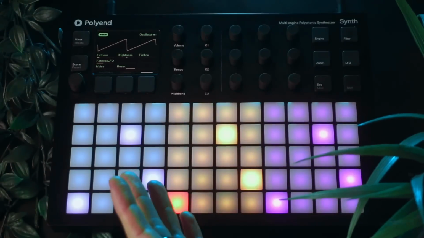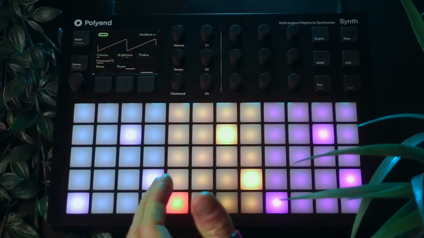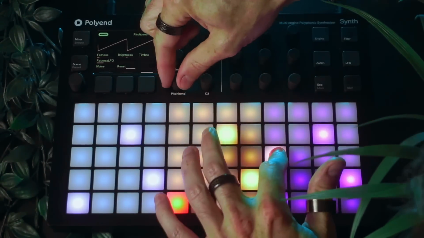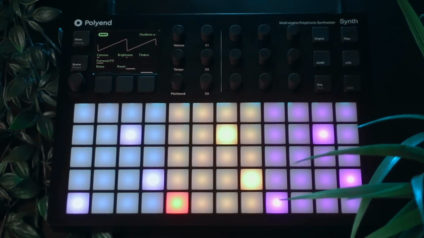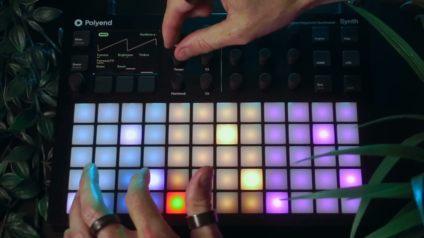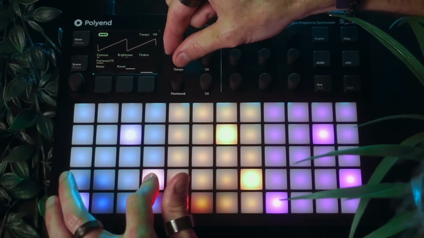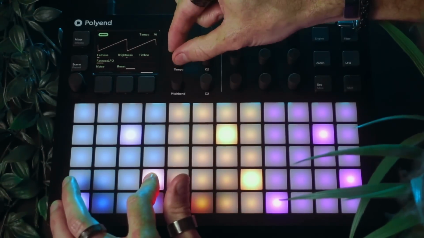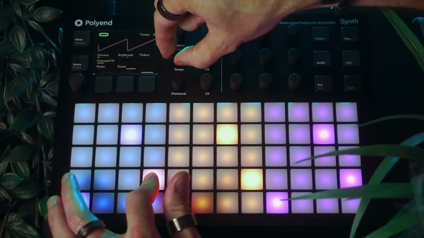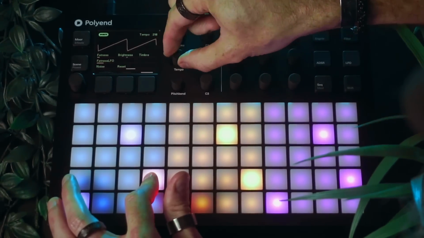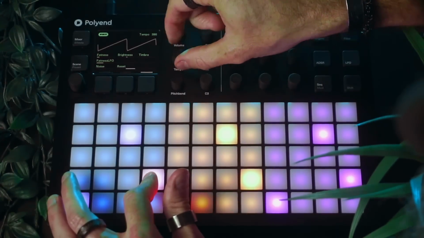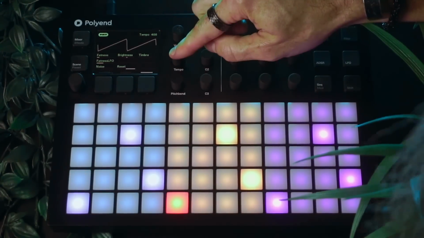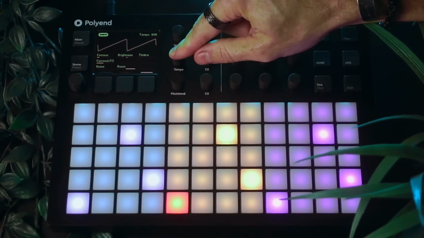Let's cover just a couple more things that I haven't gone through rapid fire. We have a pitch bend here, this knob, instead of your traditional pitch wheel. We also have a global tempo control, so we can speed stuff up or slow it down, with a max speed of 400 for you absolute crackheads.